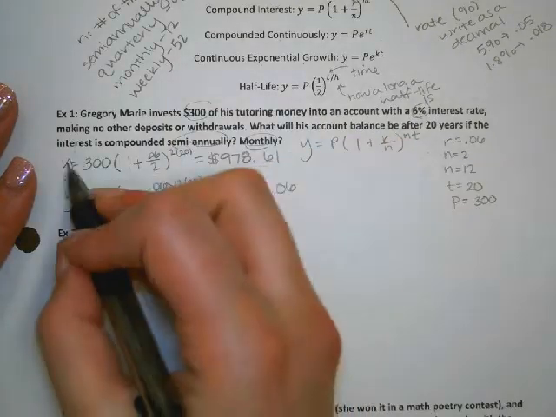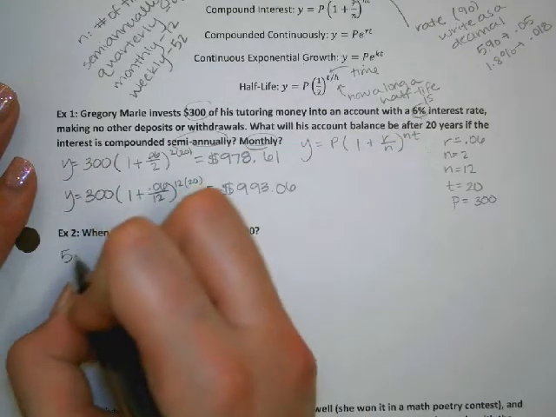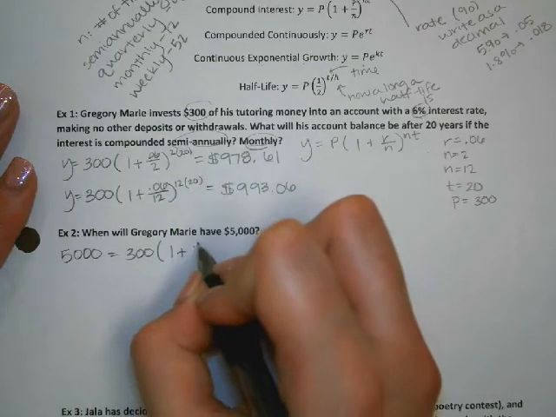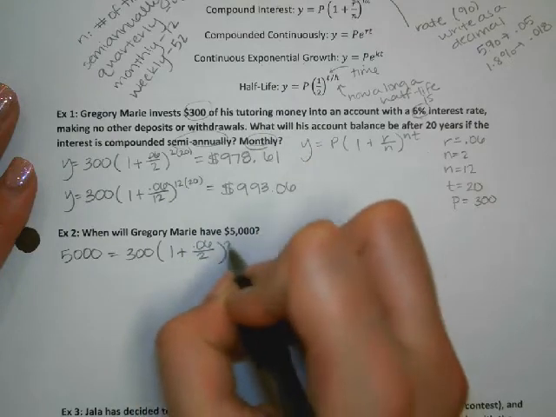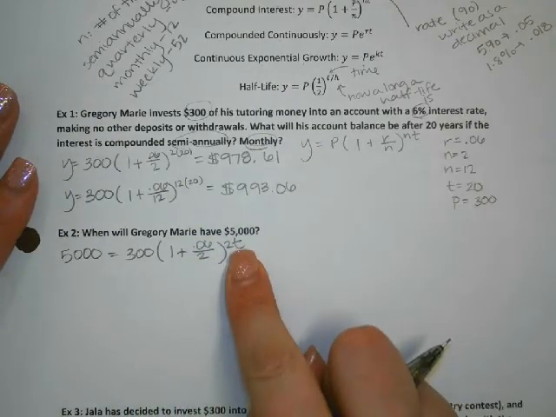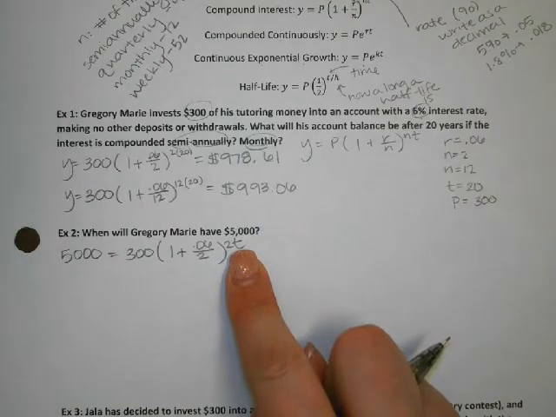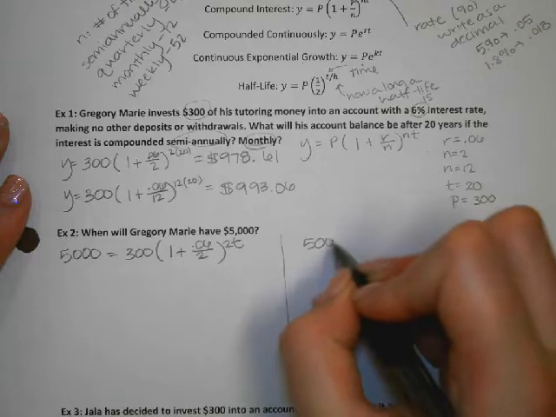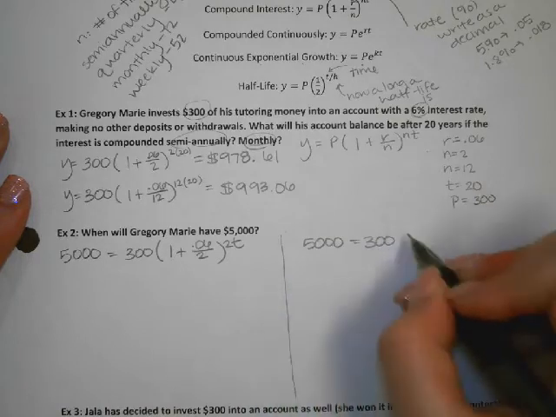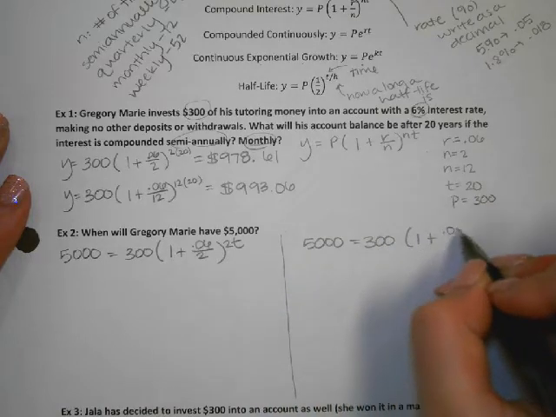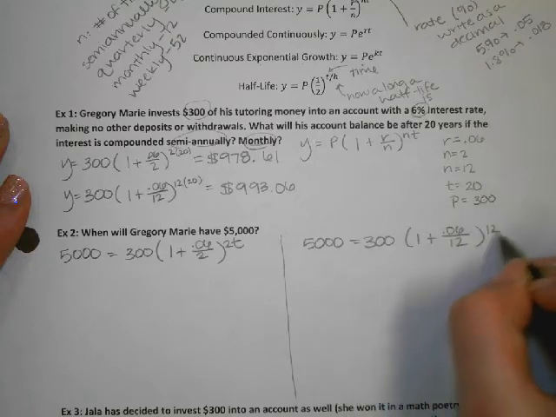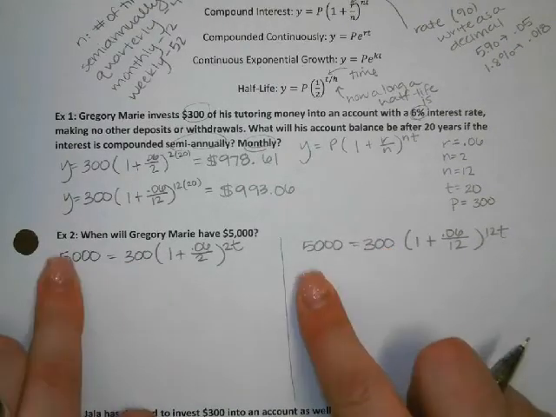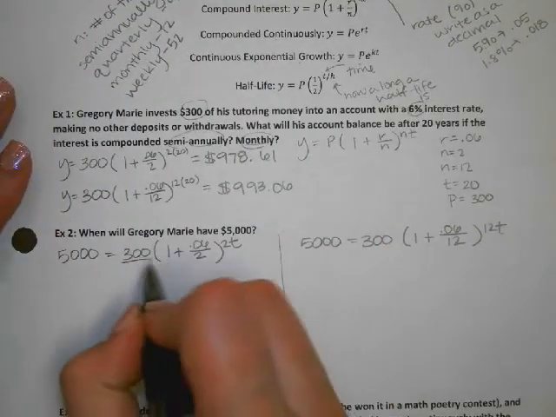But now we're saying that the ending amount is 5,000. So 5,000 equals 300 times (1 plus 0.06 divided by 2) to the 2t, and this time we're going to say t because we no longer think that it's 20 years. So that's one version of the problem. Here's the other one where we are compounding monthly. Okay, so the first step in both of these problems is to divide that 300 over to the other side.